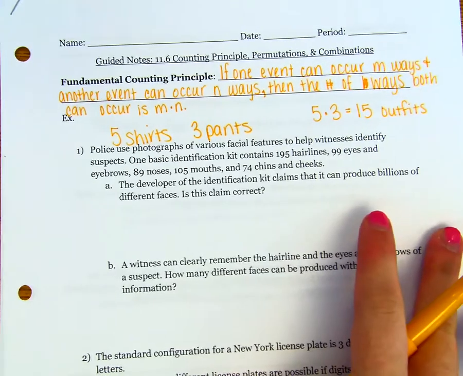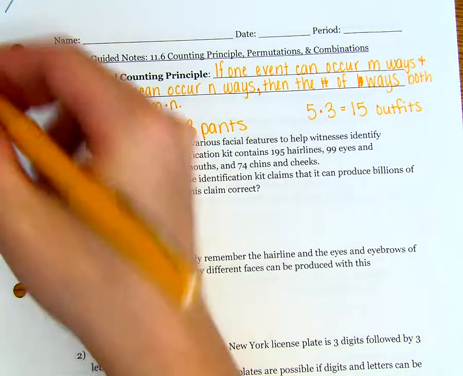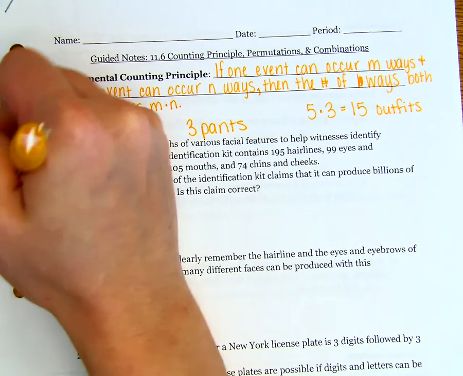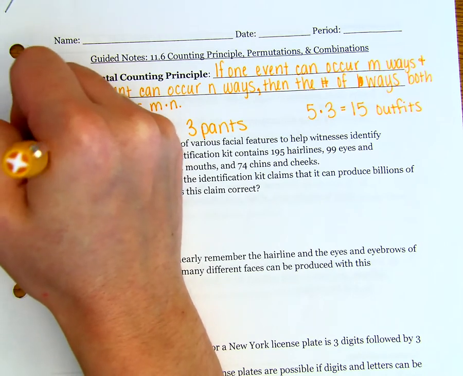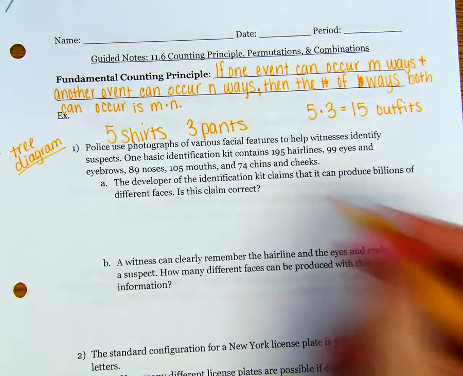Now, in the past, you probably used something a little different. You've probably used what's called a tree diagram to represent this information.